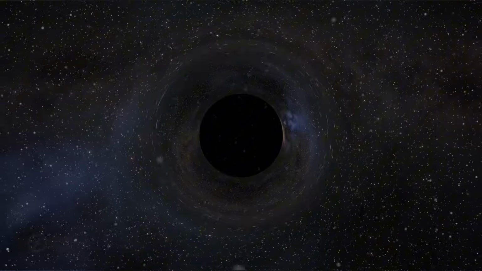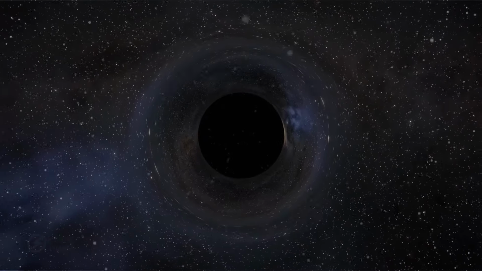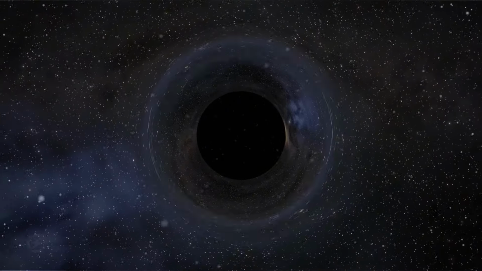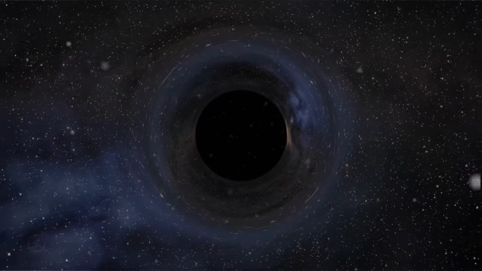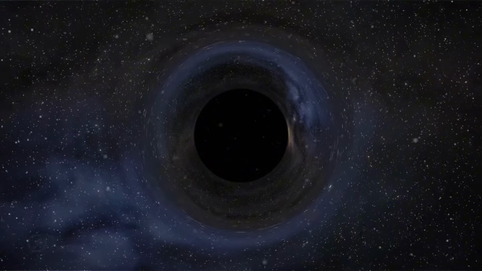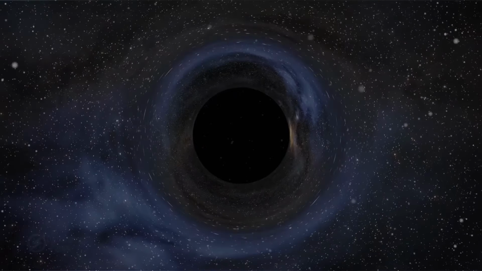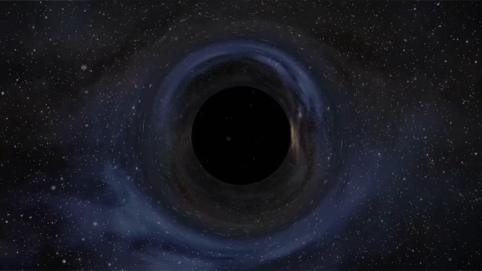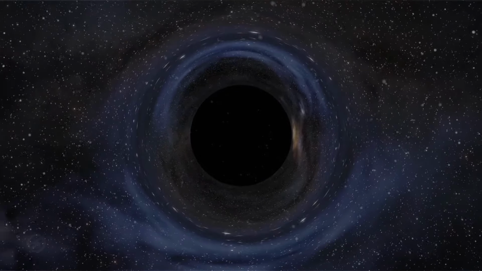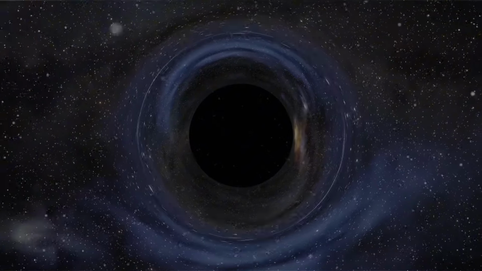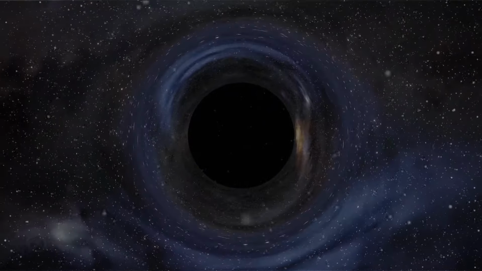Even the relatively weak gravity near Earth causes measurable effects. GPS satellites orbiting above the planet's surface experience slightly faster time than clocks on the ground, and their systems must compensate for this difference to remain accurate. Near a black hole, this effect becomes extreme.